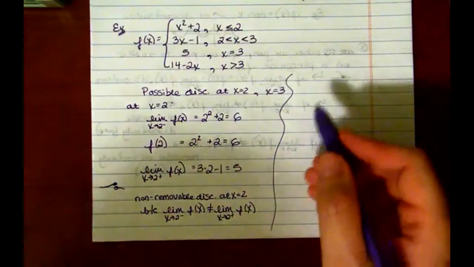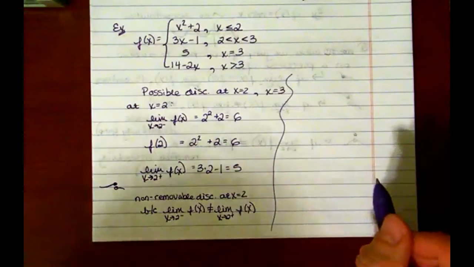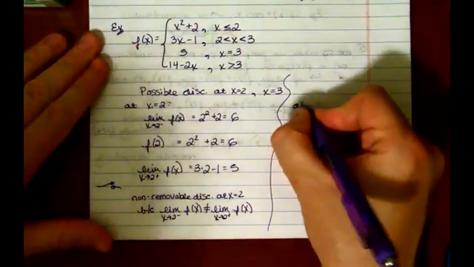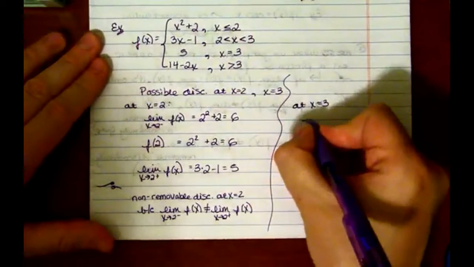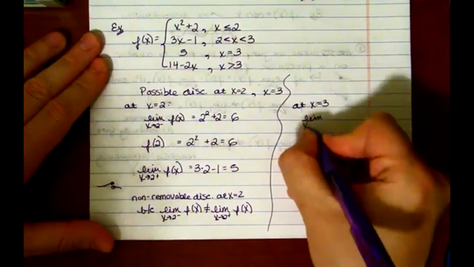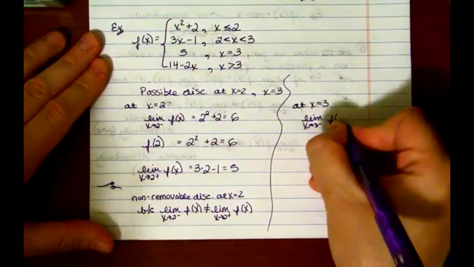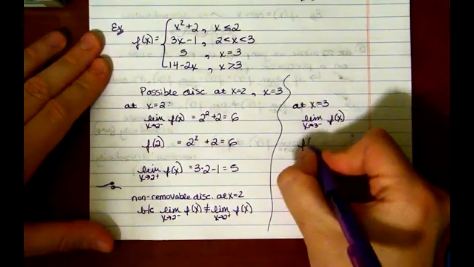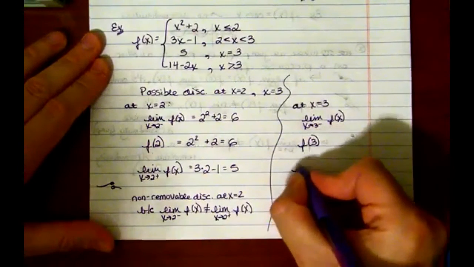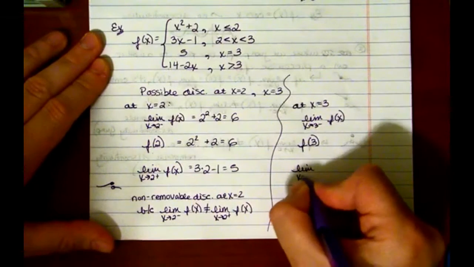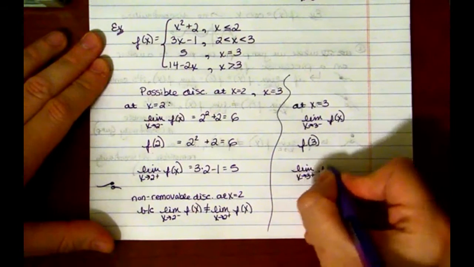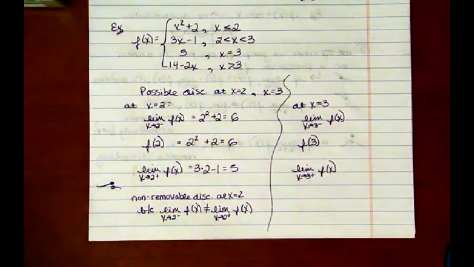Now we need to do the same analysis at x equals 3. Take a moment. At x equals 3, find your limit as x approaches 3 from the left of your function. Find f of 3, and find your limit as x approaches 3 from the right of your function. And go submit that answer through Edpuzzle.